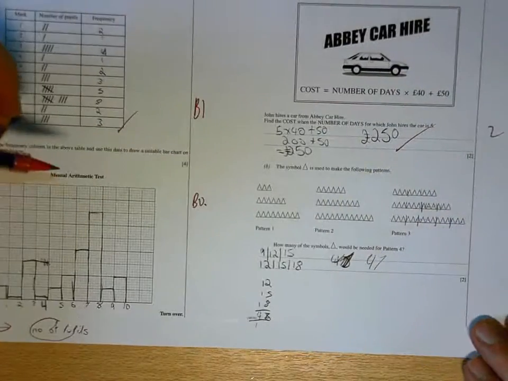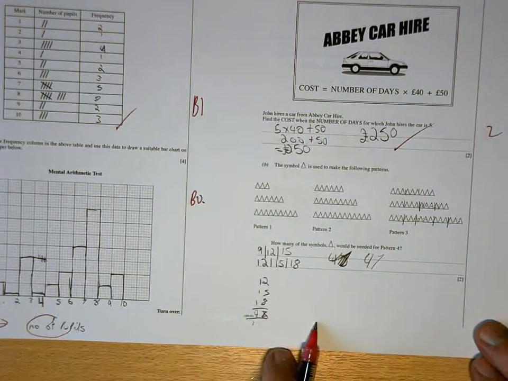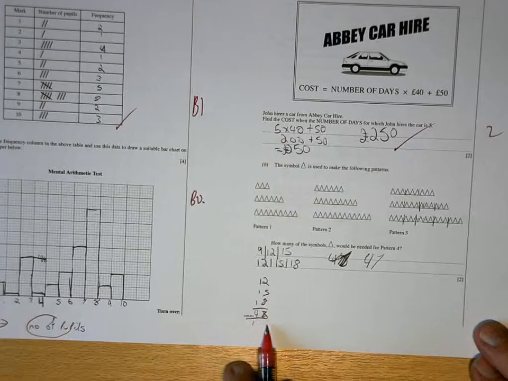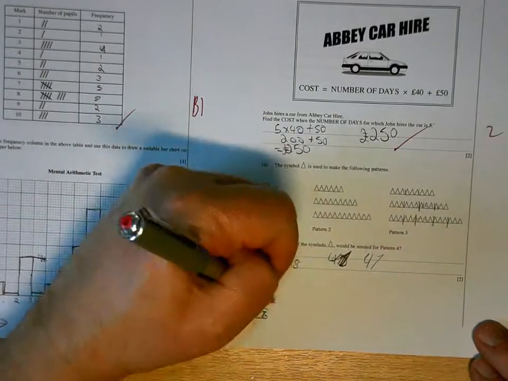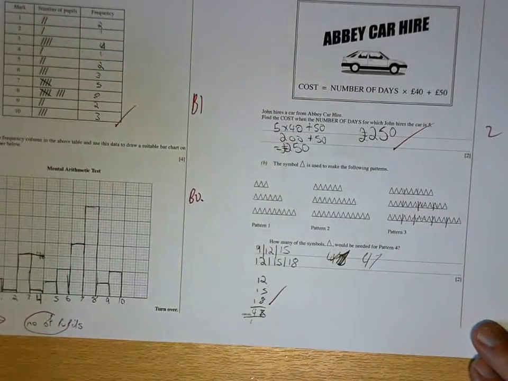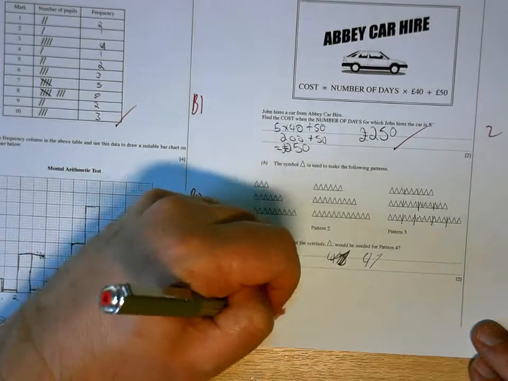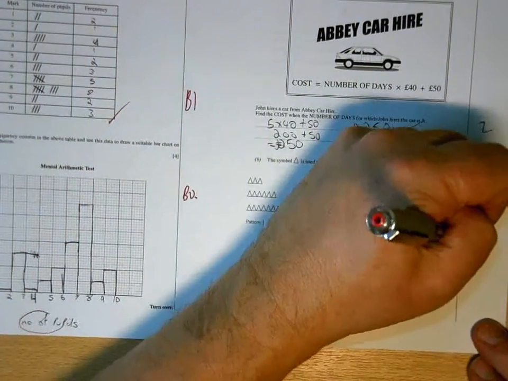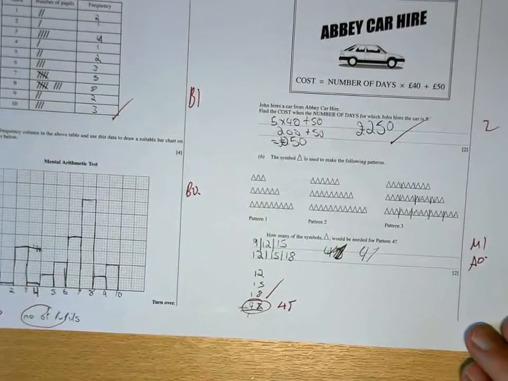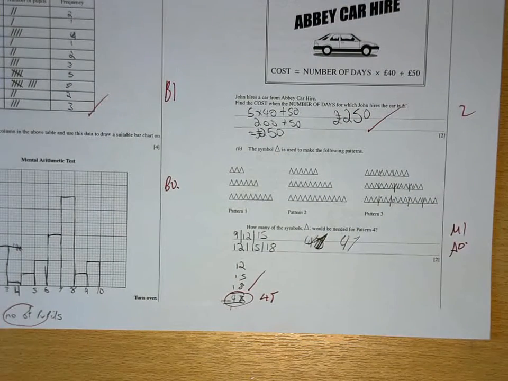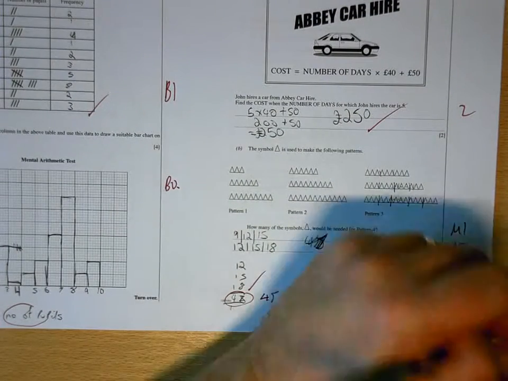That's correct. This one isn't. So you've got 12 and 15 and 18, which is the right amount, but when you add those up it should come to 45. So your method is right, but your adding up is wrong. Total for the page 4.